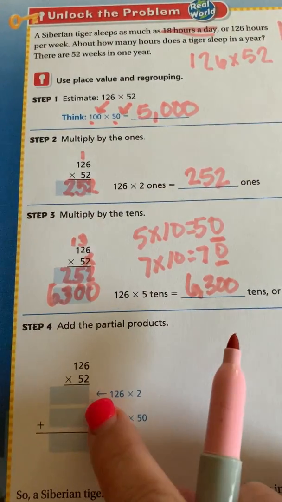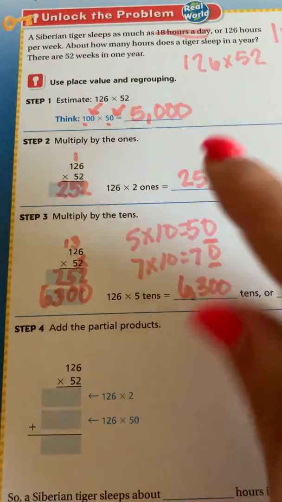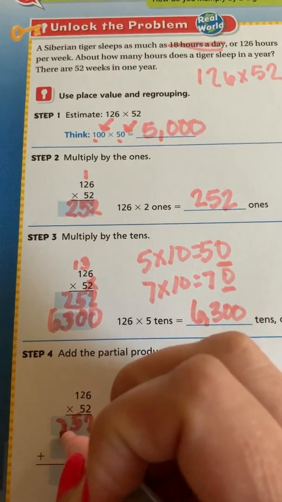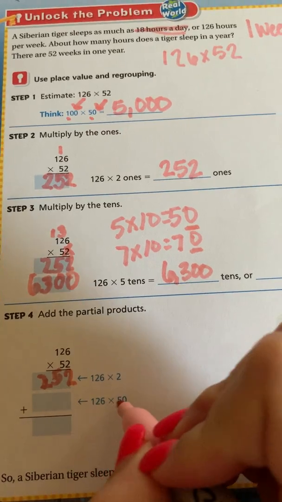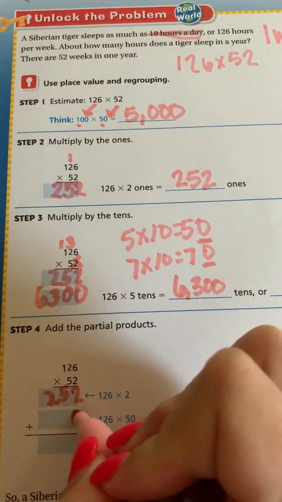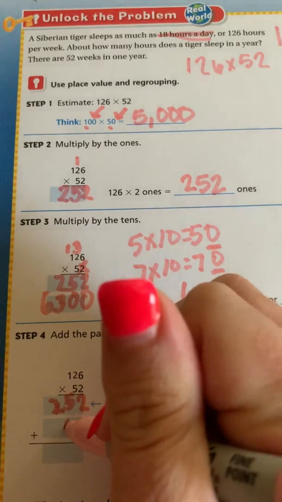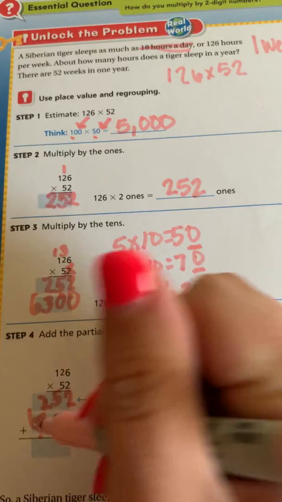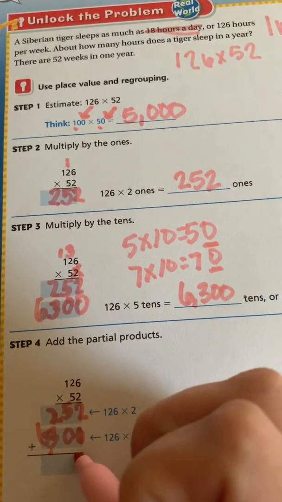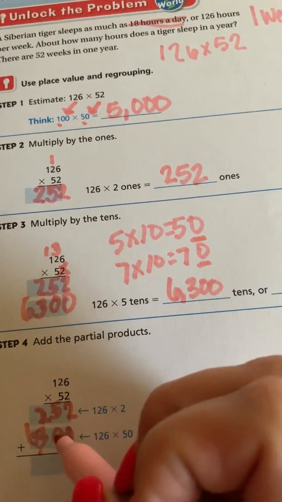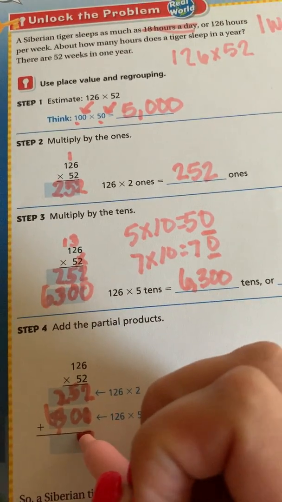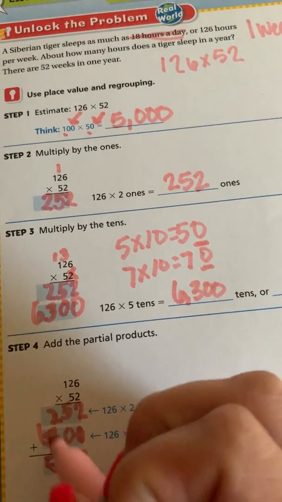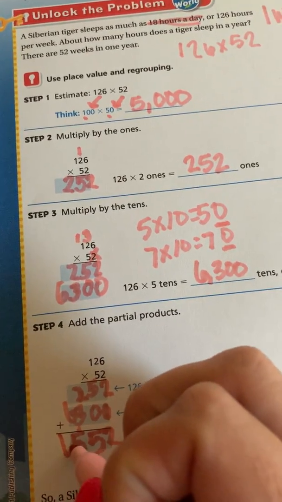All right, so now we're going to go ahead. 126 times 2 was 252. Okay. And then 126 times 50 was 6,300. So now what we do is we add it together. 2 plus 0 is 2. 5 plus 0 is 5. 3 plus 2 is 5. 6 plus 0 is 6.